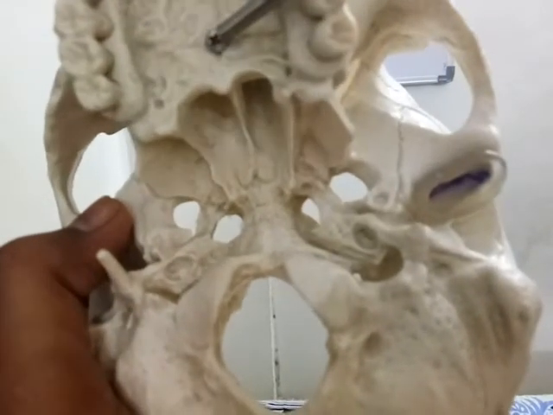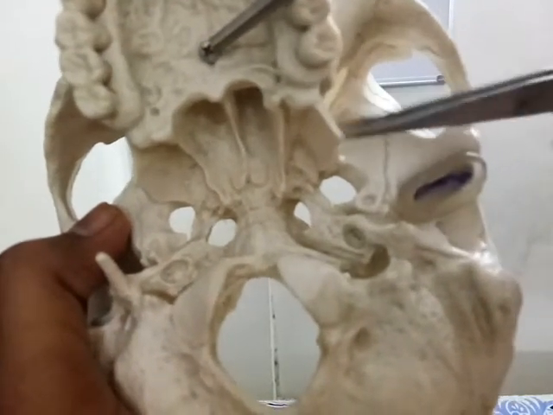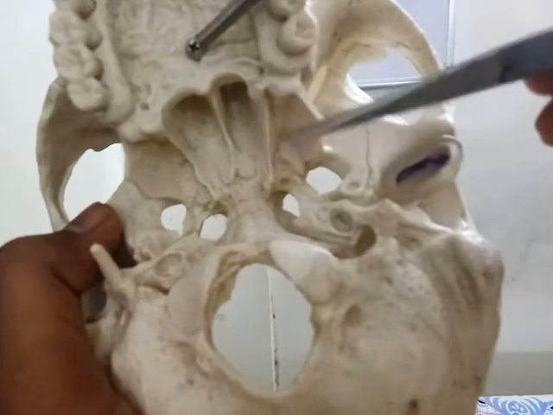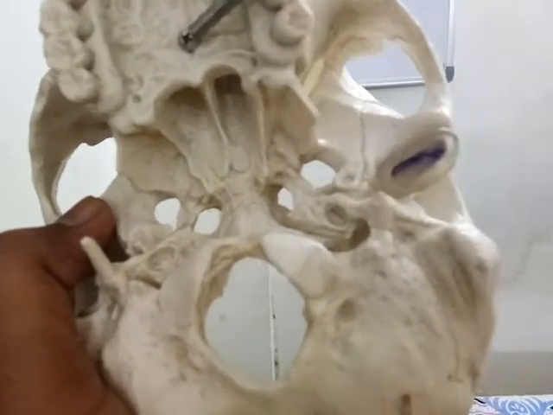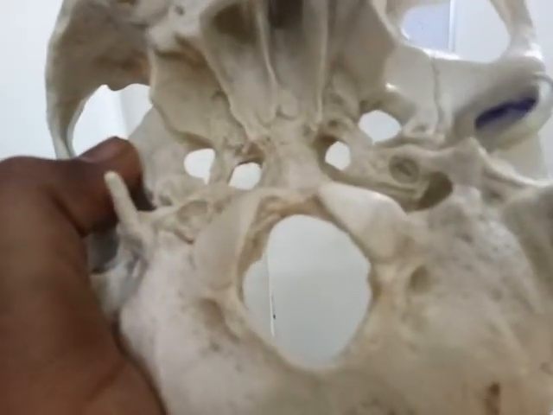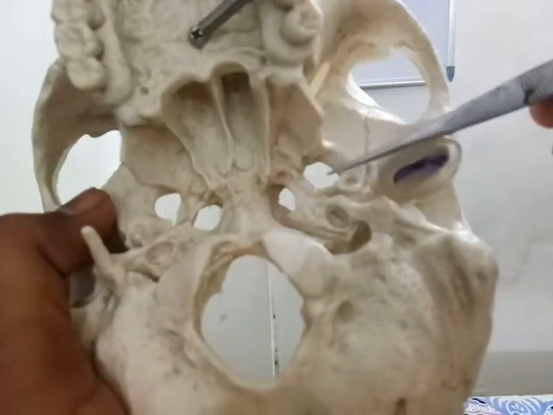Anterior medially there is pterygoid processes. So this was infratemporal surface of greater wing of sphenoid, which comes under lateral area.